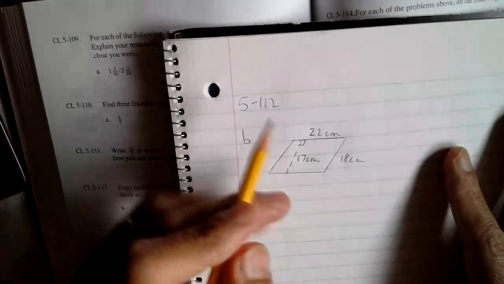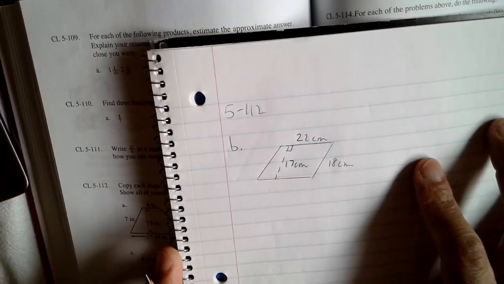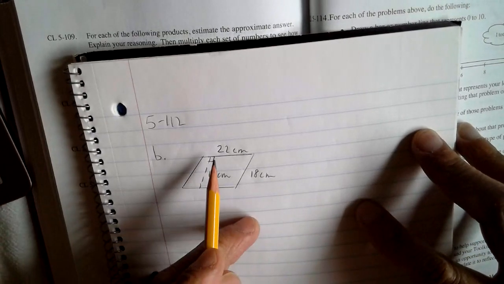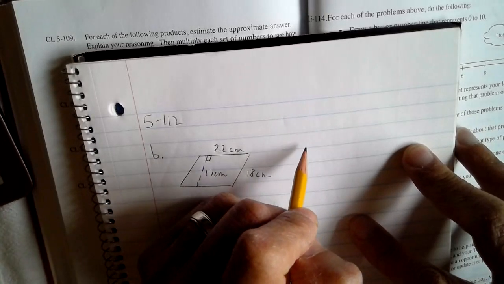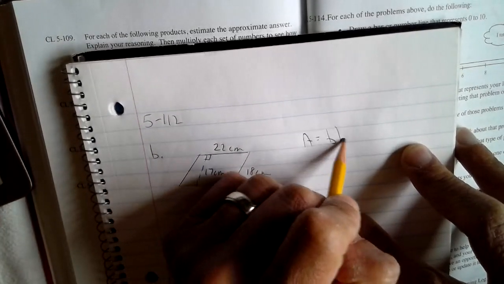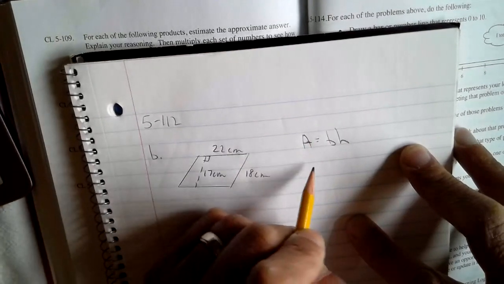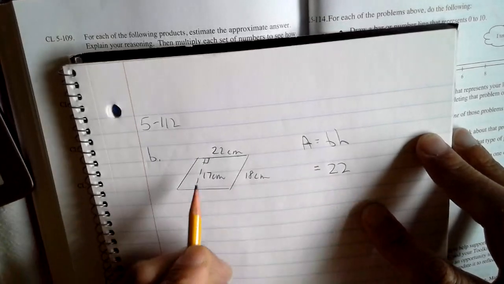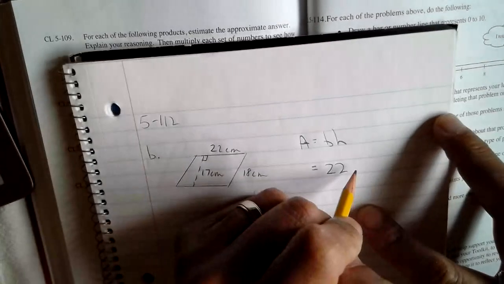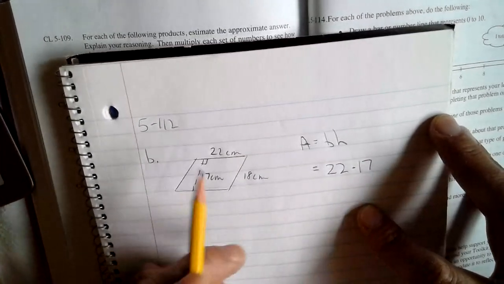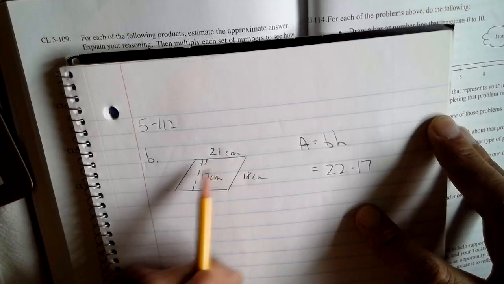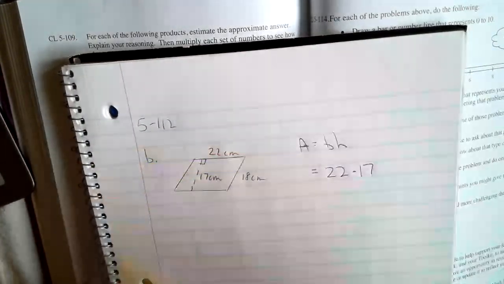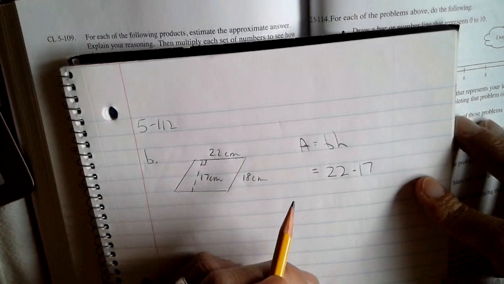Very good. Let's continue. On B, so here we have our parallelogram. So with our parallelogram, we're going to multiply the base times the height. Okay, so here we have area equals base times height. Our base is 22 centimeters. We'll put our units on after. Our height is 17. So here, the base, the height, they're perpendicular to each other, forms like a T. Perpendicular to each other. So we can go ahead and multiply this out.